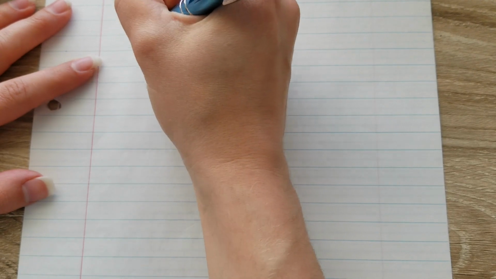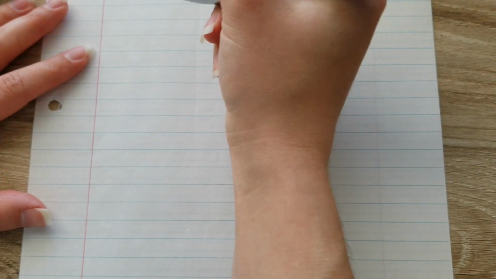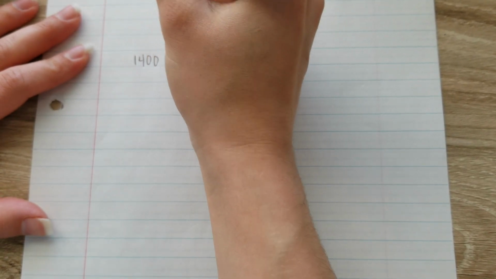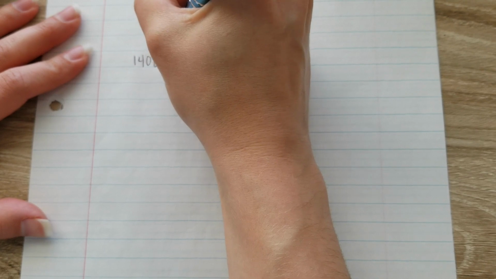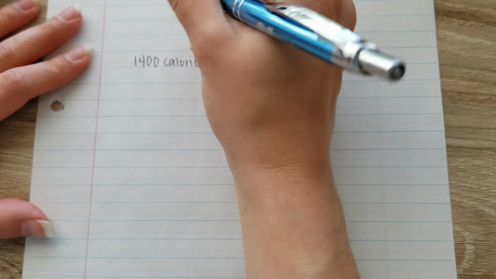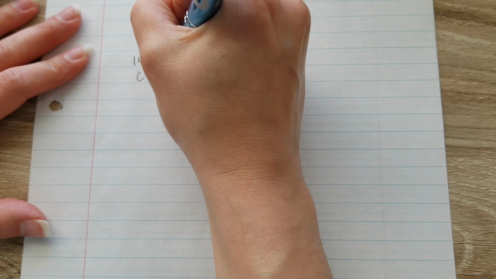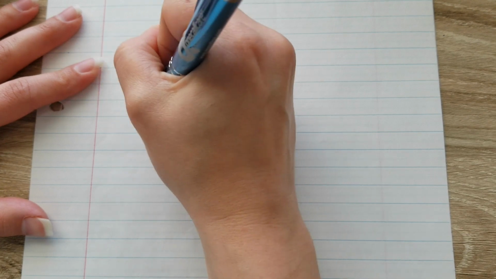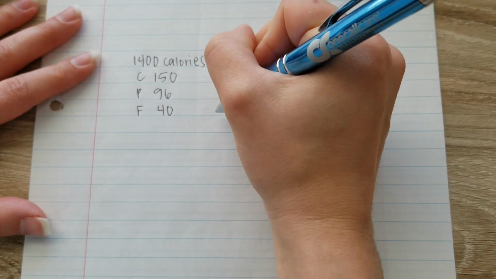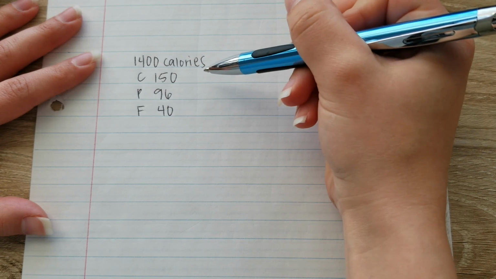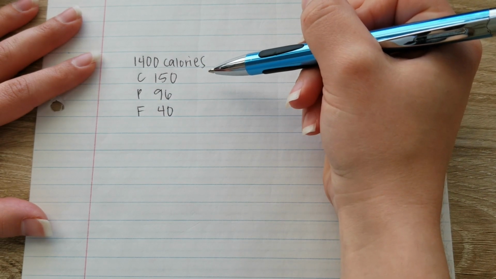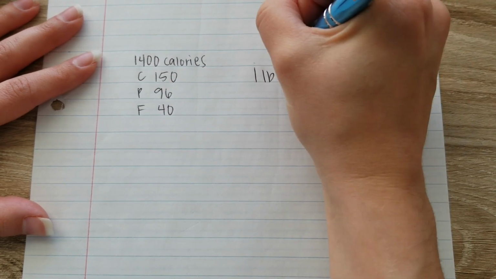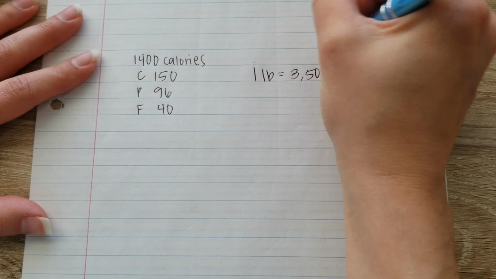So first, I'm going to write down my macros, and everything is being rounded up or down. So about 1,400 calories. I have about 150 carb, 96 protein, and 40 fat. Now this is not my carb cycling numbers. This is just if I want to lose weight. And now, that 1 pound of body fat is about 3,500 calories.